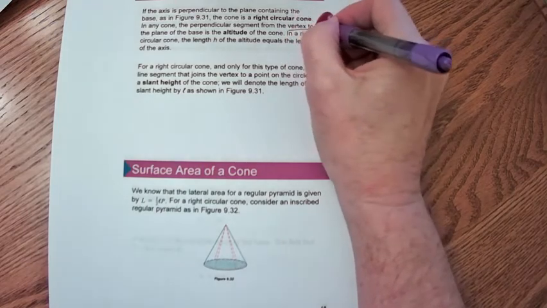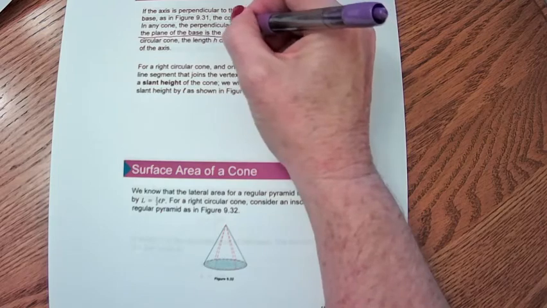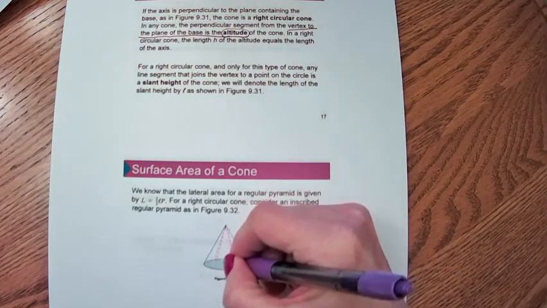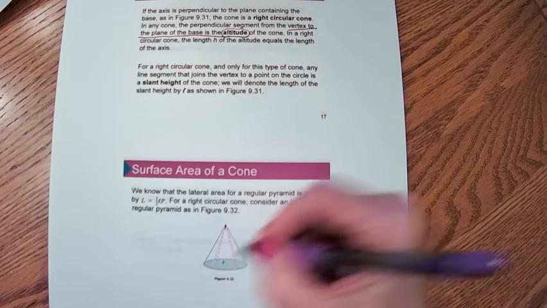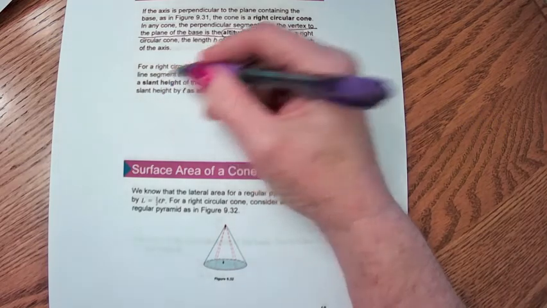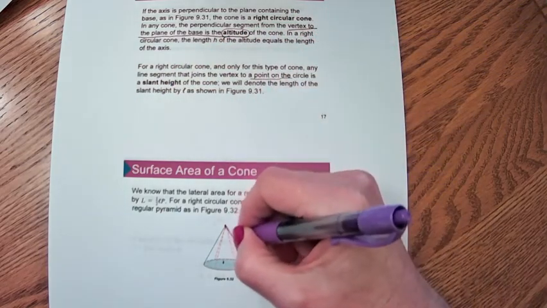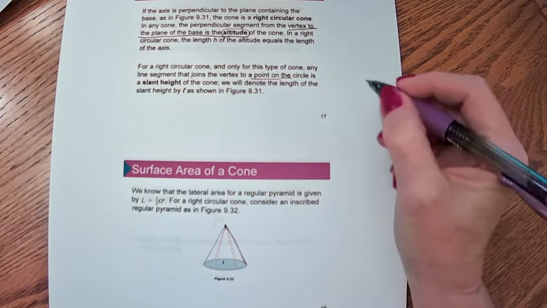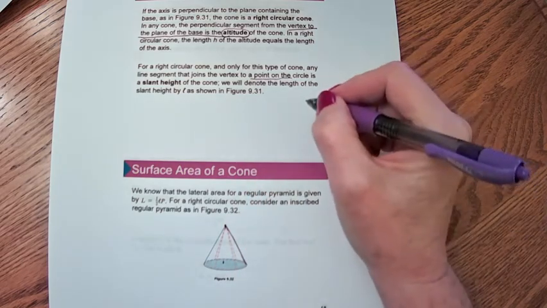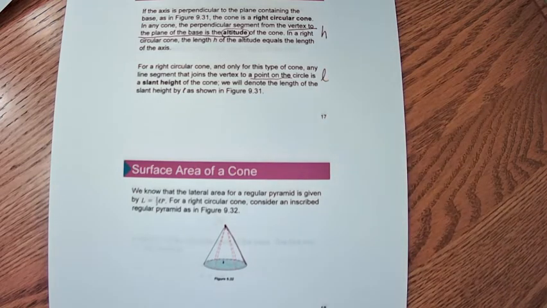So as a reminder, the distance from the vertex to the base is the altitude or the height. That goes straight down from the vertex to the center of the circle. The distance from the vertex to the edge, to any point on the circle, that's called the slant height. So that would be the height, and that would be called the slant height.